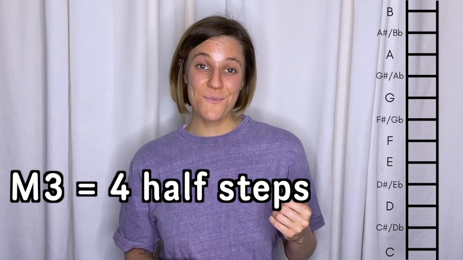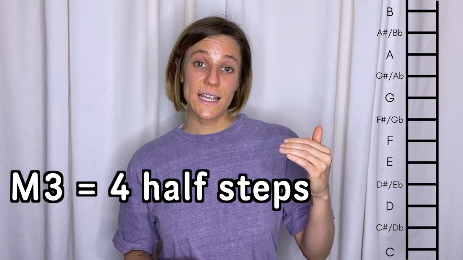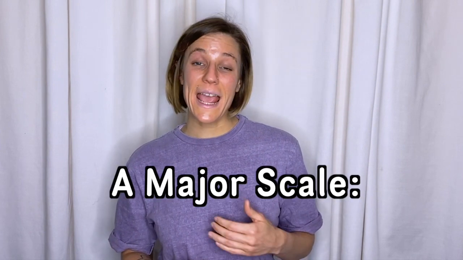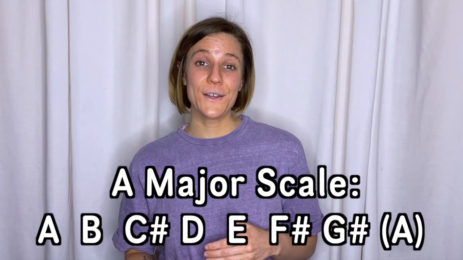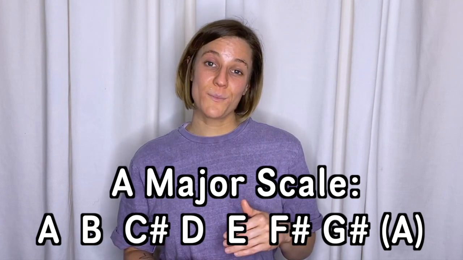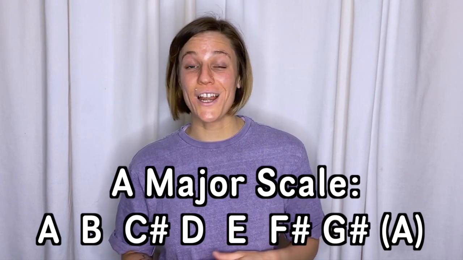C to E is a major third or 4 half steps, and E to G is a minor third or 3 half steps. There's another way to think of major chords if you know major scales. If you know the major scale, then a major chord is what happens when you combine the first, third, and fifth scale degrees. For example, the A major scale is A, B, C sharp, D, E, F sharp, G sharp, and then it starts over at A again.